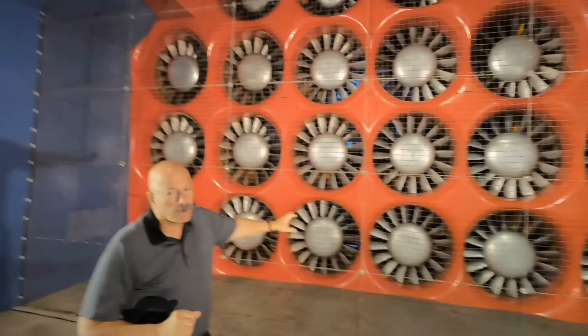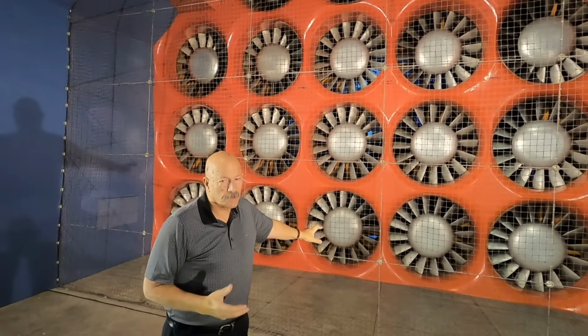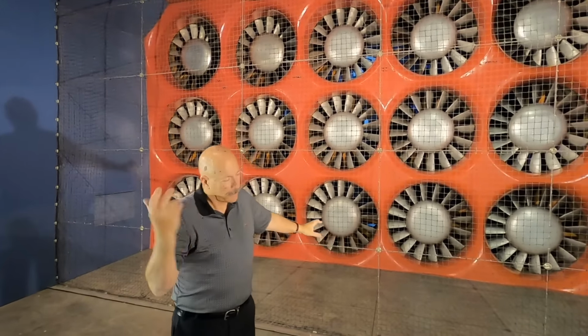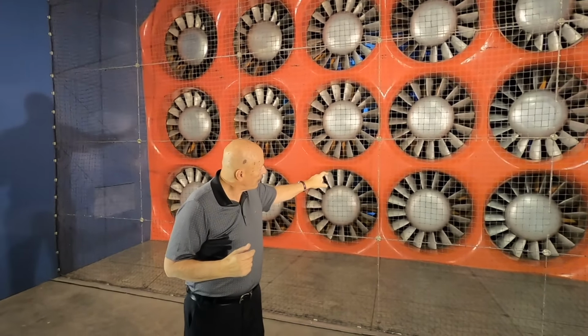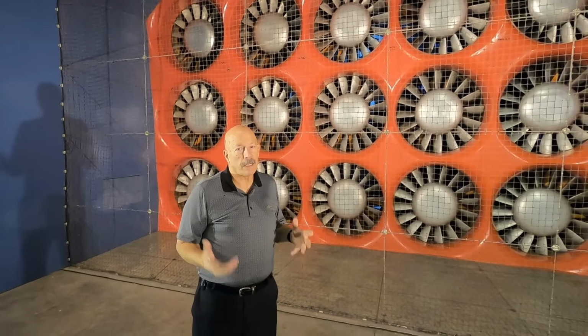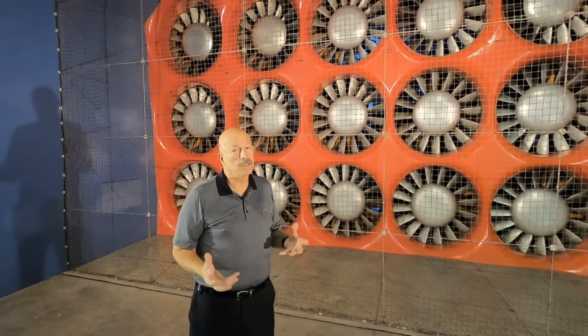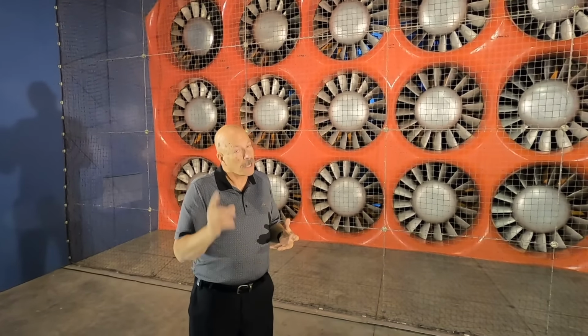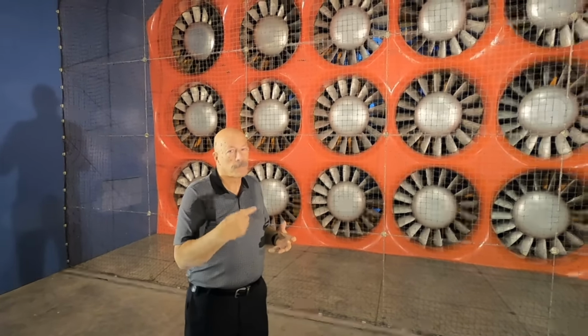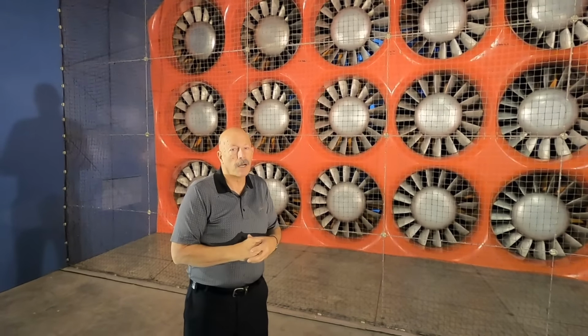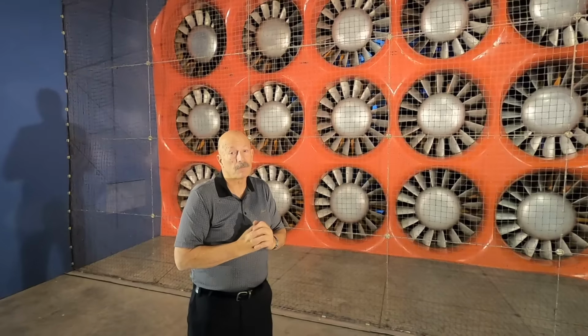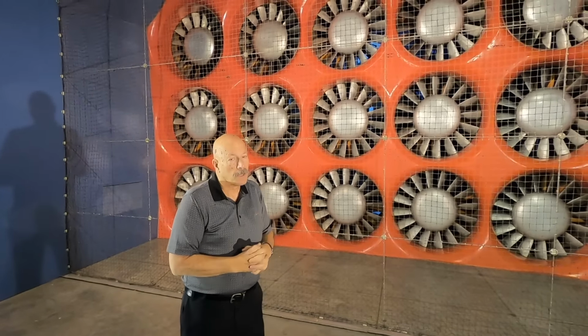Each one of these, if you're a gearhead, I'll just give you a reference, a small block Chevy. If you turn on that motor, it's generating as much torque as a good size small block Chevy. Not as much horsepower because it's only running at 1800 RPM, but it's generating well over 400 foot-pounds of torque to get that thing spinning.